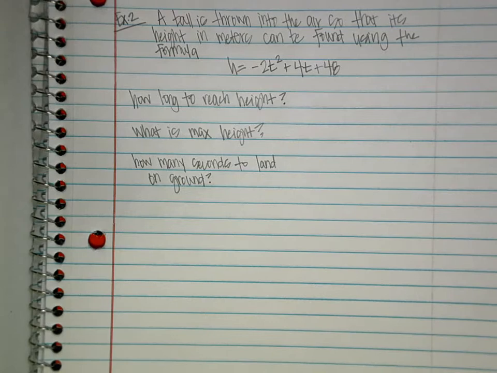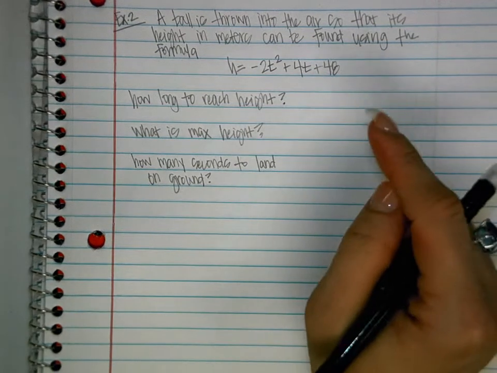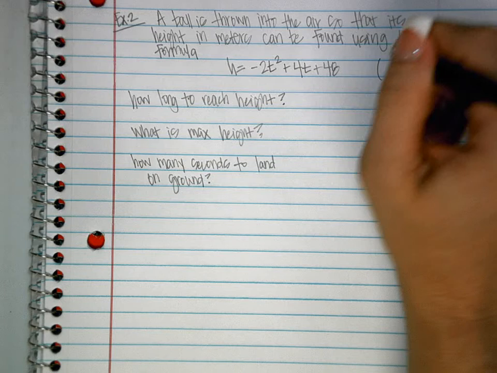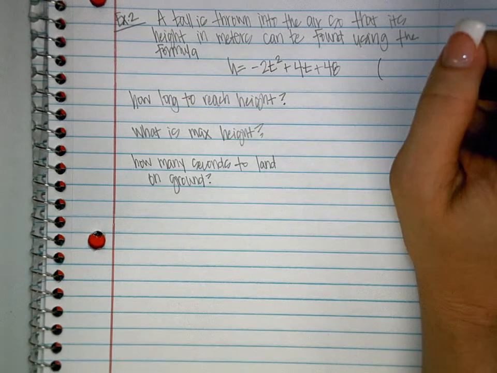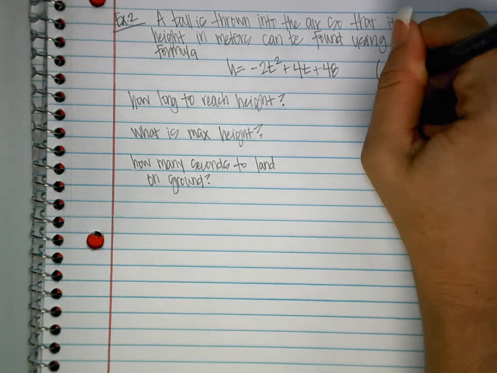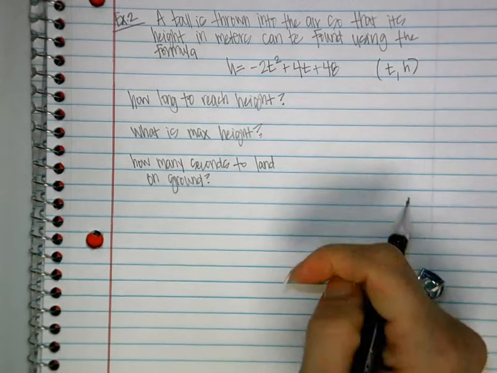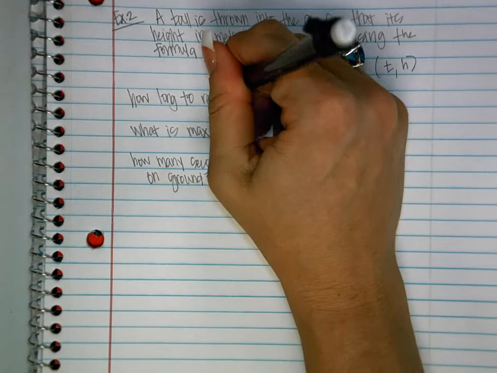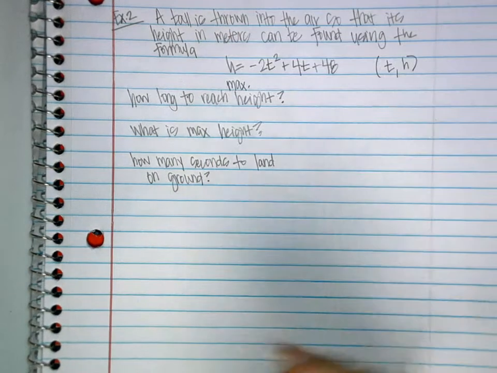So, if you wrote this as an ordered pair, if I wrote this as an ordered pair, what is first? What is in the x position, the height or the time? What is in the x position here? The time. So this is time, comma, height. So essentially, how long to reach the maximum height? Oops, sorry, maximum height. I forgot the maximum part.